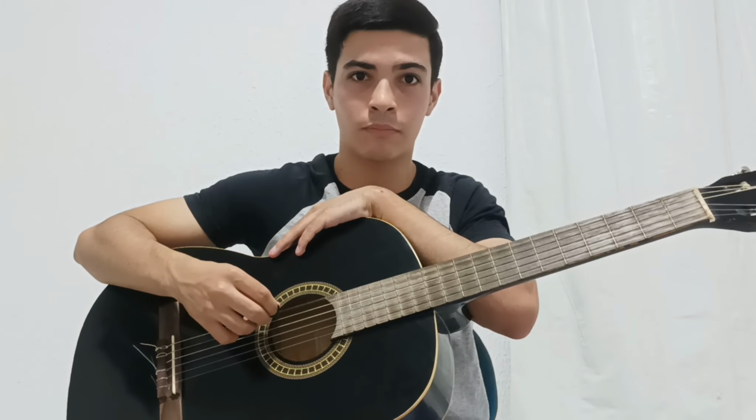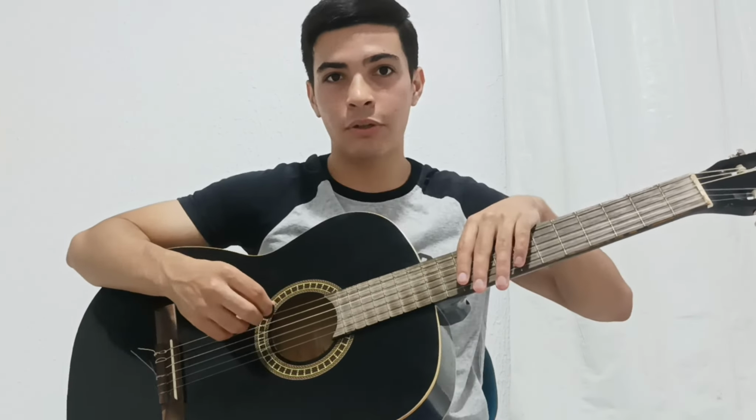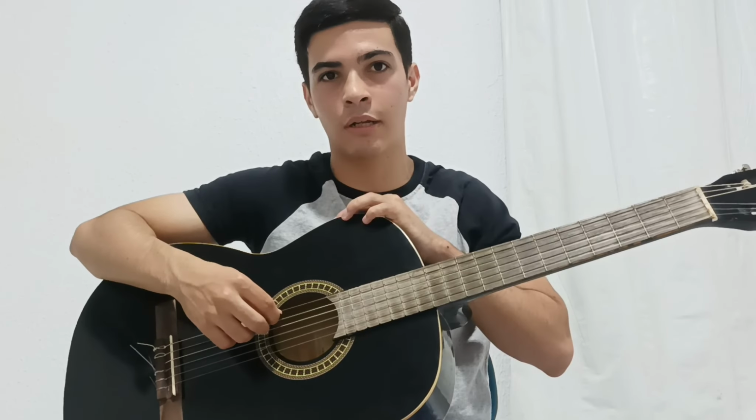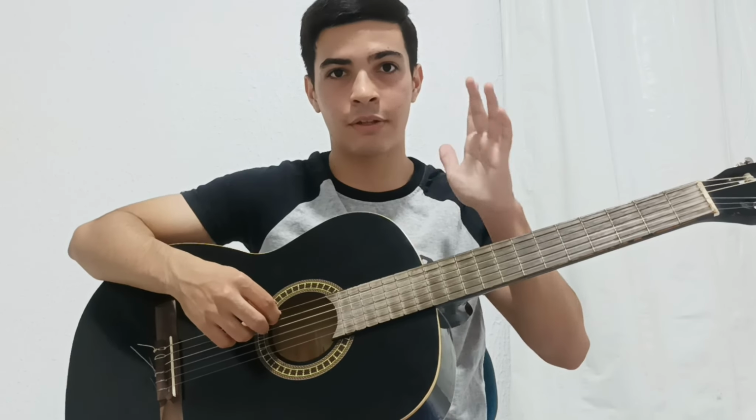Now up picking. Make sure you don't hit the lower string, only the sixth string.